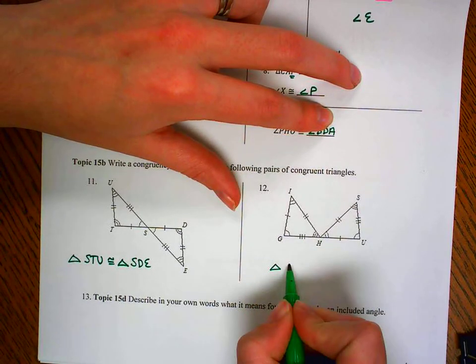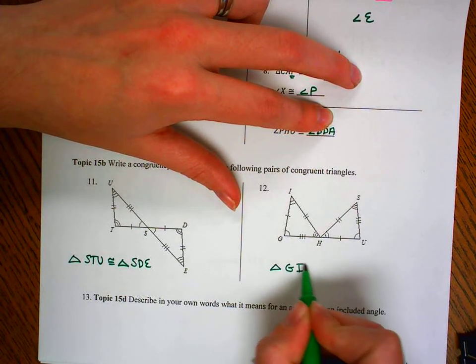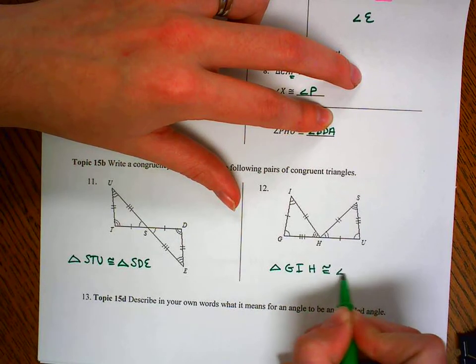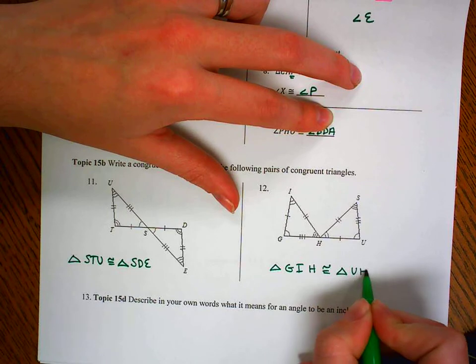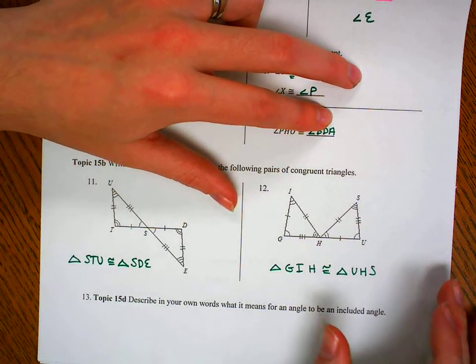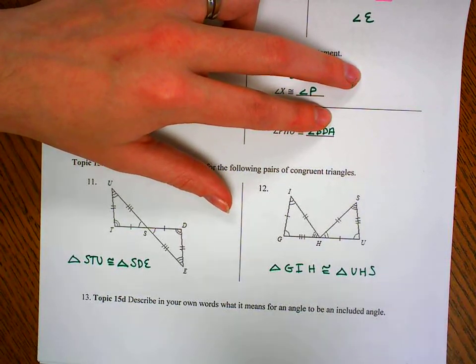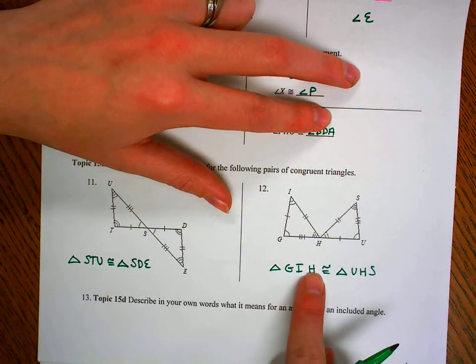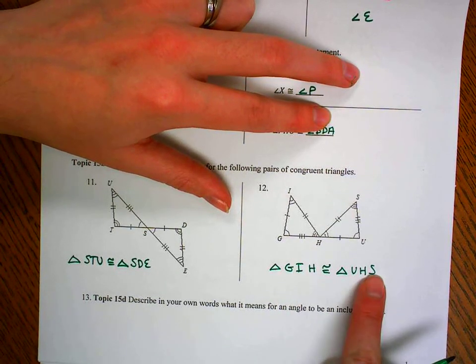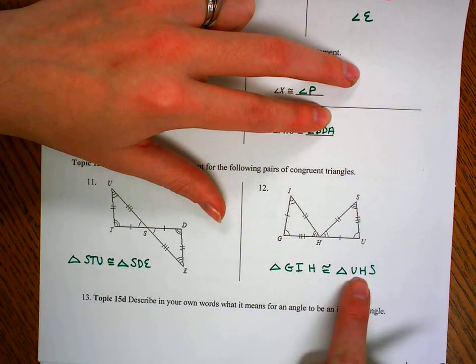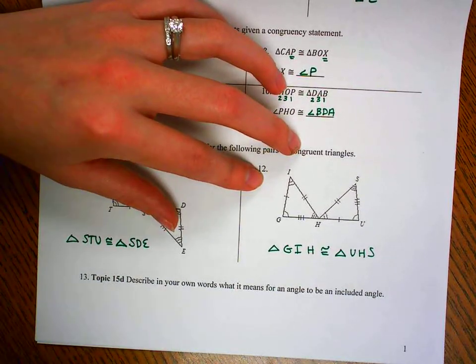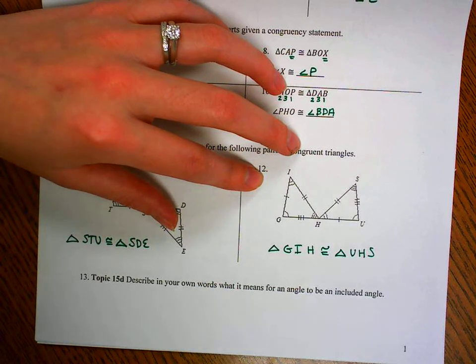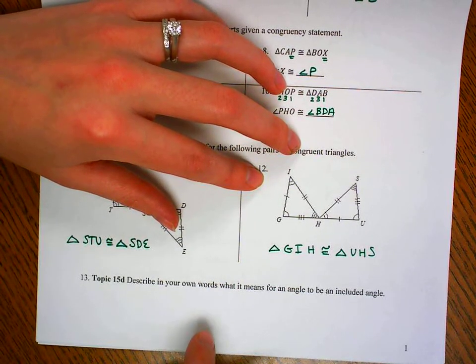Angle GIH, 1, 2, 3, UHS. Now the order doesn't matter as long as the parts correspond. What I mean by that is you could start with any of these letters, you could start with H, but if H is first, S has to be first. If I is first, H has to be first. Make sure your parts correspond. Okay, describe in your own words what it means for an angle to be an included angle. I want you to do that yourself.